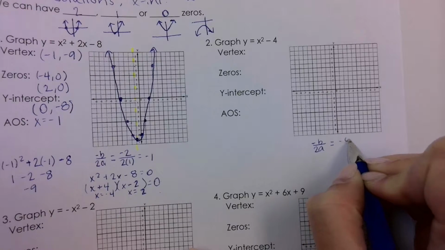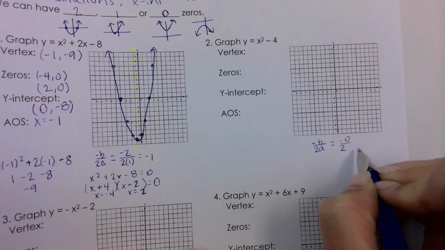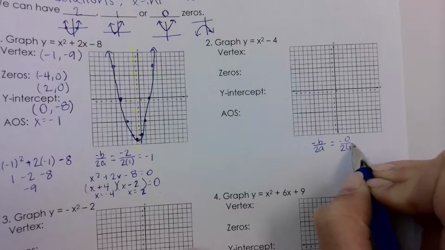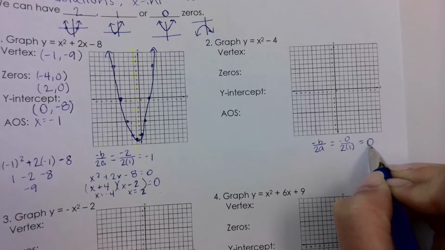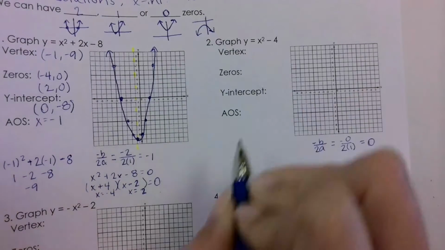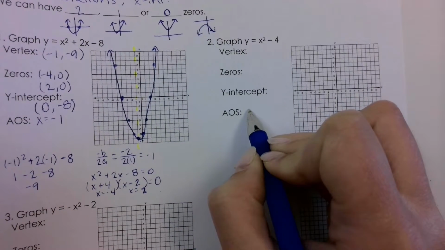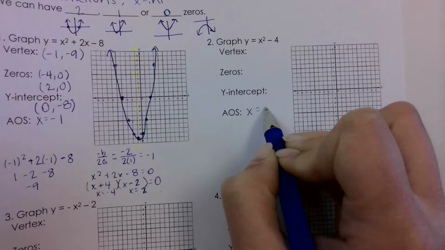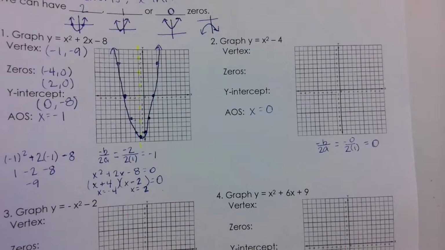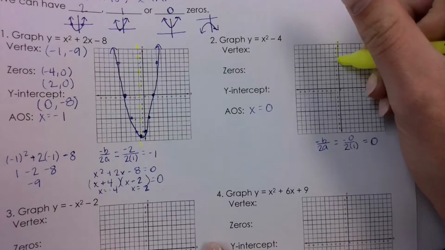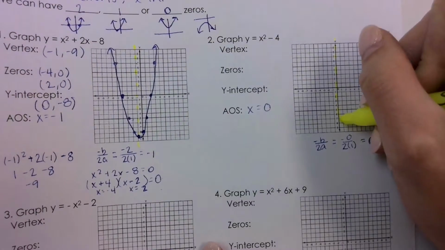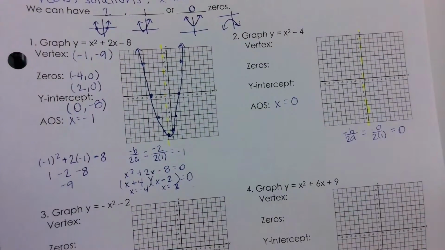So you're going to have -0 over 2 times a. And what is a? 1. So 0 over anything is going to give you what? 0. So your axis of symmetry is what? Is it just 0? X equals 0. So we could go put our axis of symmetry, our dotted line at x equals 0. Again, you don't have to do that if you don't want to.